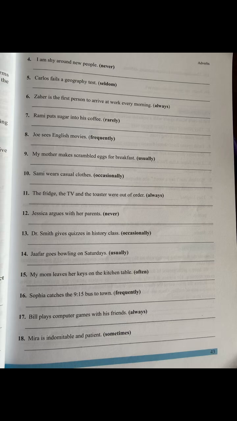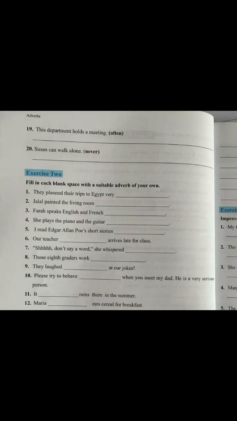Mira is indomitable and patient. Mira is sometimes indomitable and patient. This department holds a meeting. This department often holds a meeting. It is pronounced as often or often. Suzanne can walk alone. Suzanne can never walk alone.